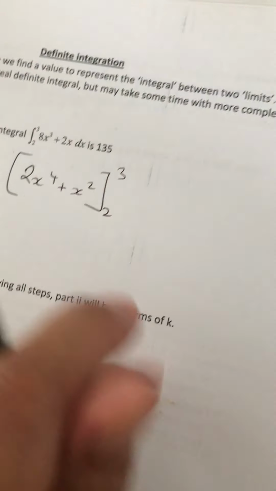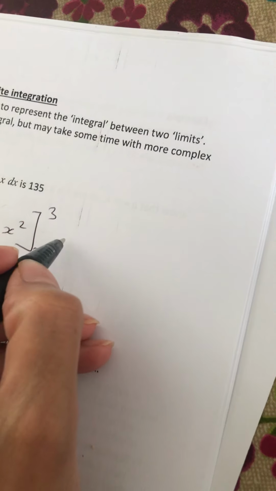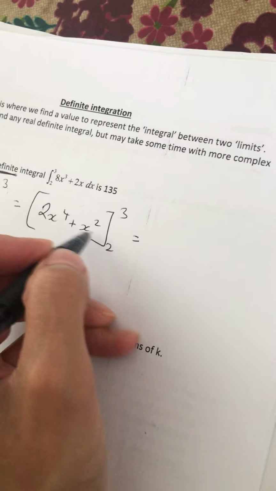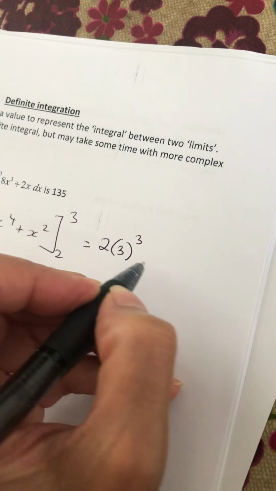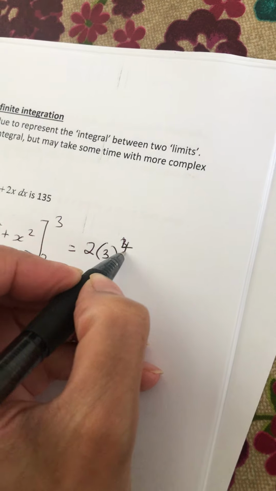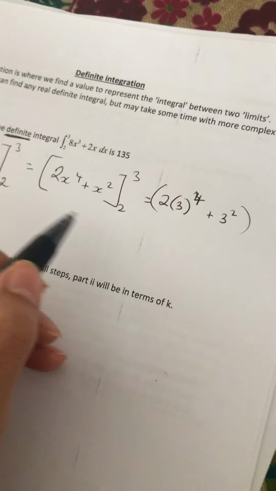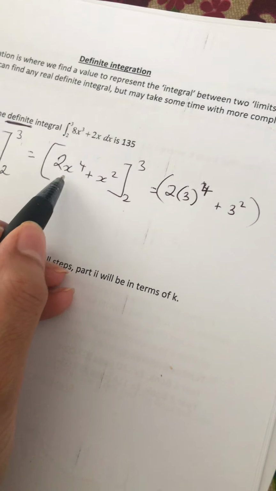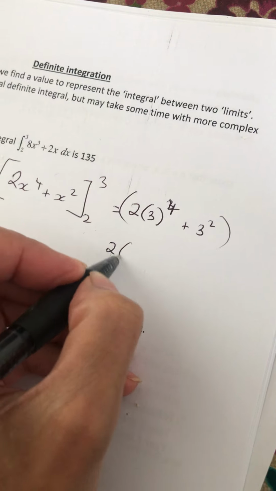Okay, now what you do is you always put your top limit in first. Okay, so I'm going to put in x is 3 into this expression here, 2 times 3 to the power 4 plus 3 squared. Okay, and I'm also going to put in my smaller, well, my lower x value there. So I'm going to put that in.